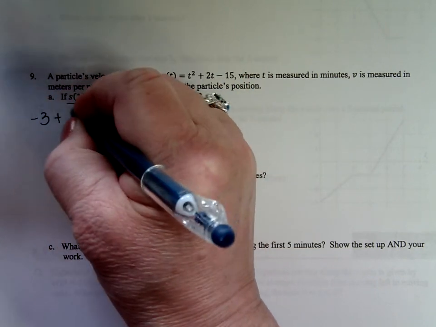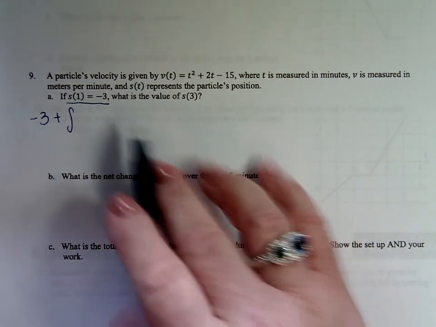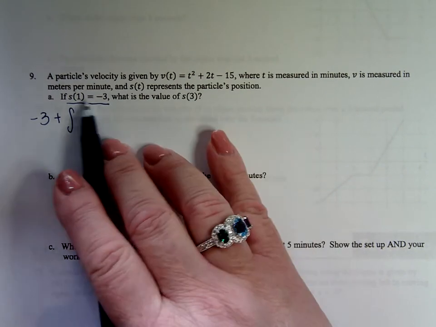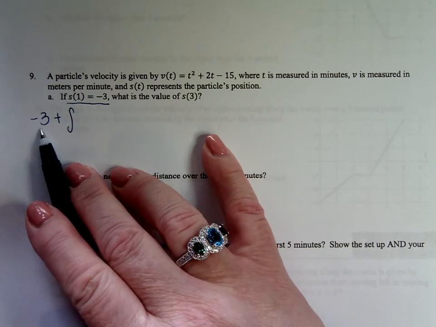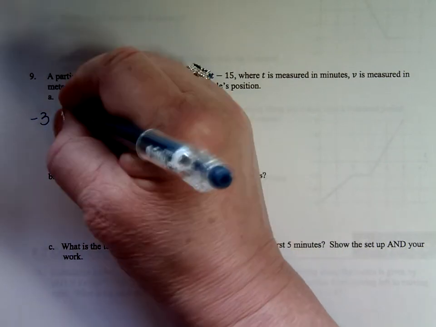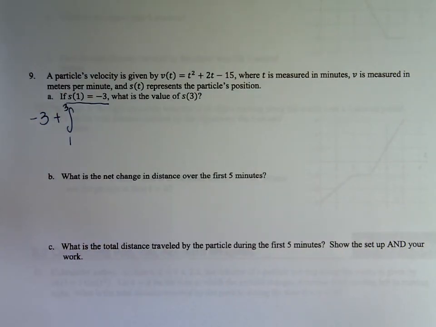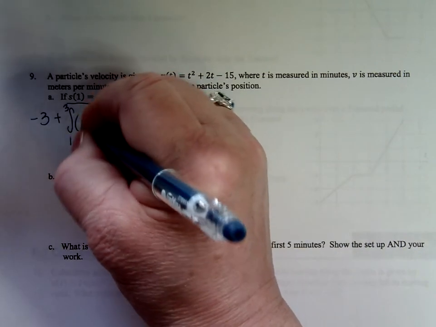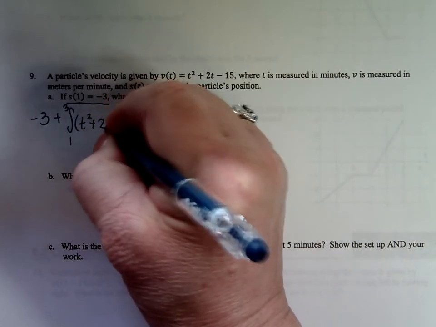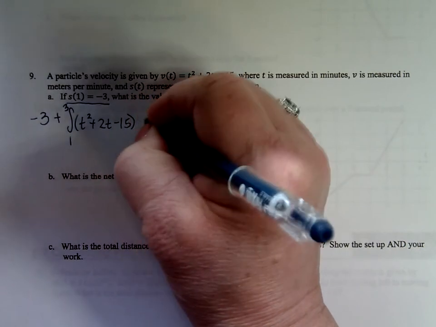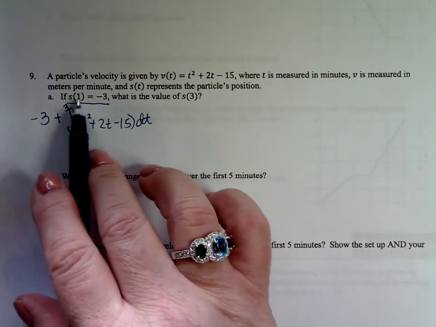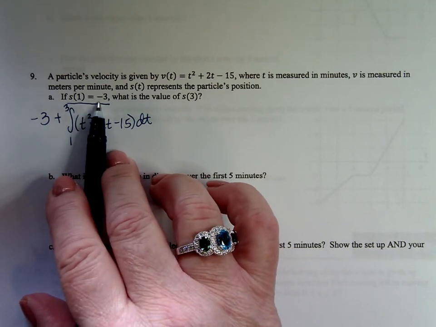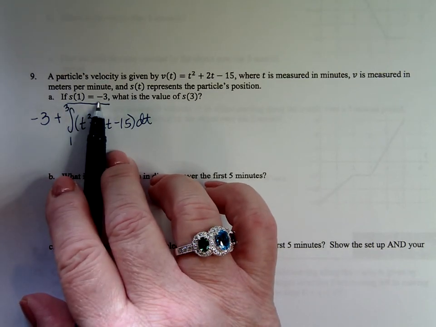And then where am I trying to take it? What is the value of s of 3? I know what it's doing at 1. From 0 to 1, it's at -3. But I don't know what it's doing from 1 to 3, and that's what I need to put on my integral. So I have the integral of t squared plus 2t minus 15, and then I just calculate that out. That's going to be my value. So you've got to remember that if they give you a position to start with, that's what you use, and then you create the integral from there.